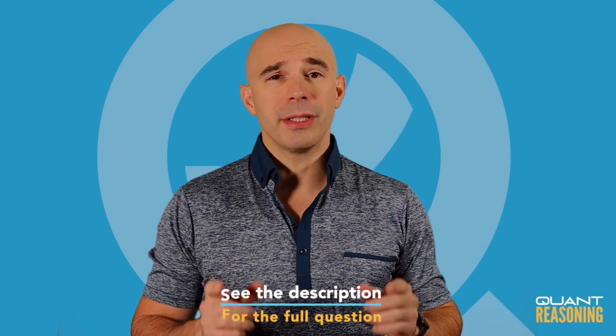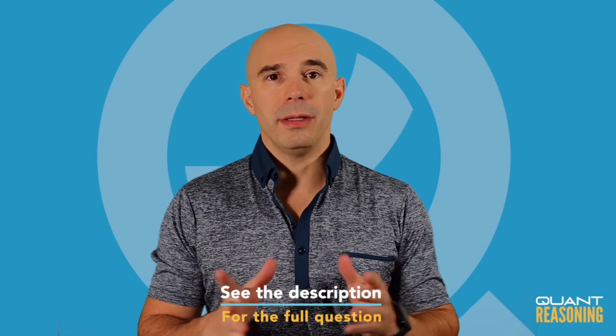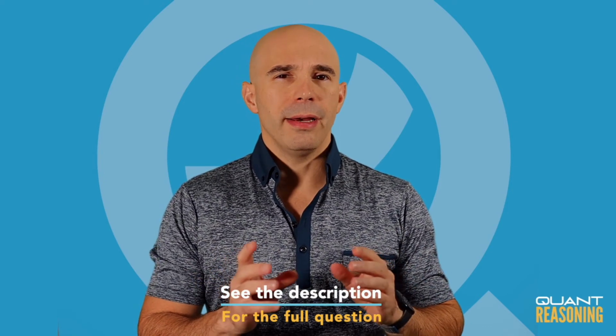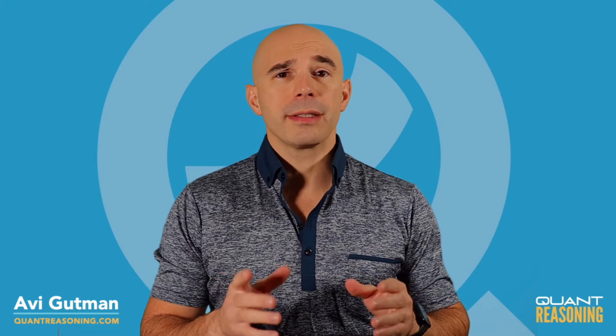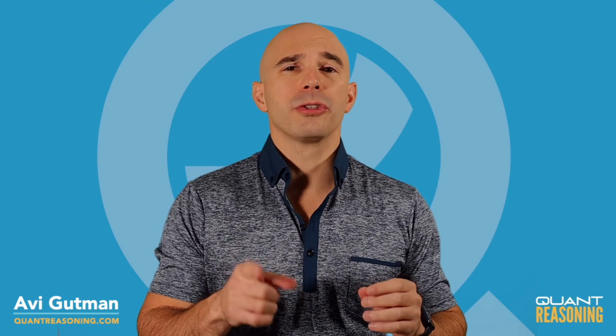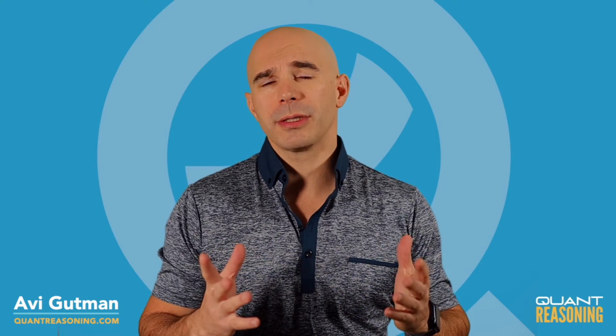This question is interested in the difference between the mean and the median of a set of numbers. And if we visualize these numbers on a number line, I think it's going to be a lot easier to solve. Firstly, they're asking the mean is how much greater than the median. So you should ask yourself, would the mean be greater than the median? Why or why not?